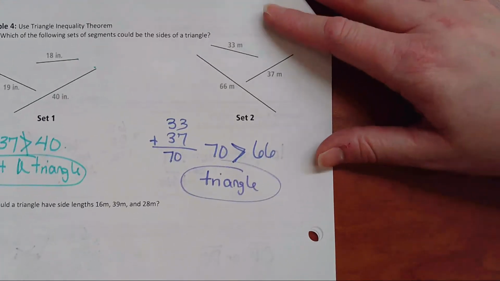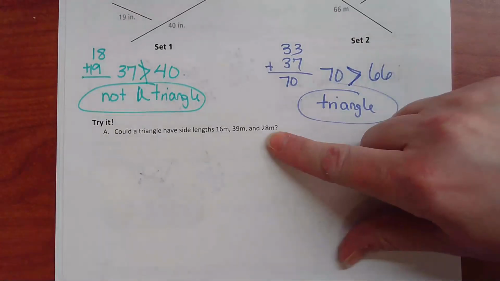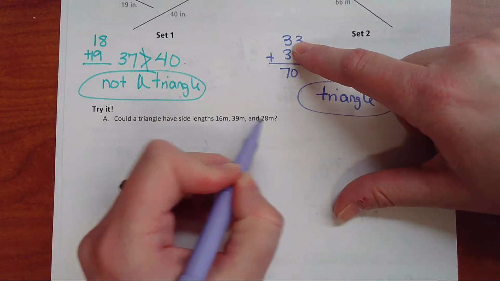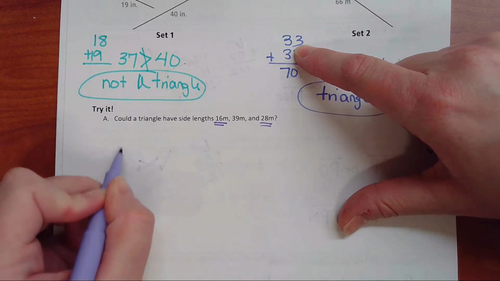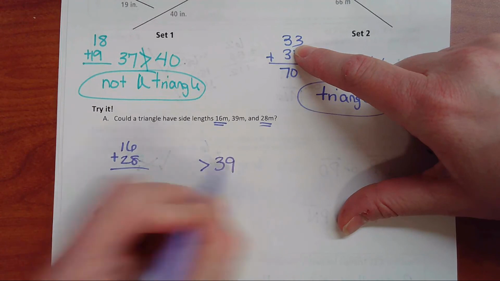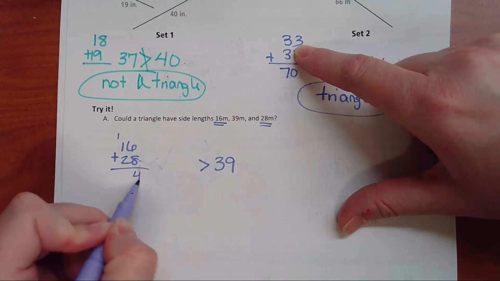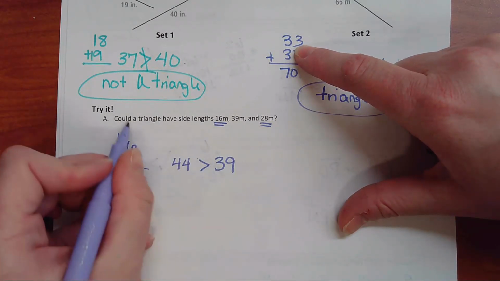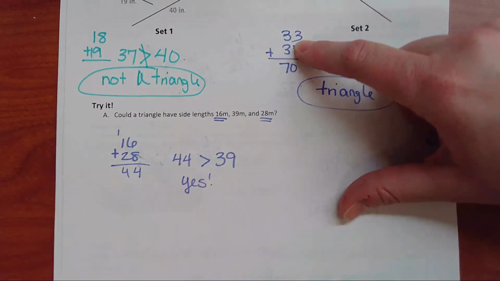Now, we're not always going to see nice visuals with pieces of wood and heading to Home Depot. They're probably going to give you problems more like this. Could a triangle have 16, 39, and 28? So what you're going to do, the two smallest, add them together, and that needs to be greater than the third side. 16 plus 28, 6 plus 8 is 14, 44. 44 is greater than 39. It says, could a triangle have these side lengths? Yes, it could, because 44 is greater than 39.